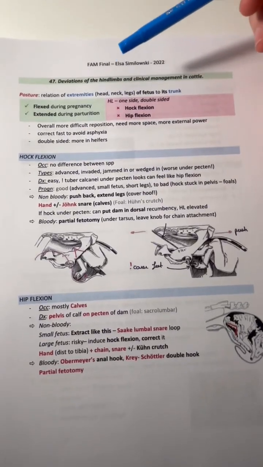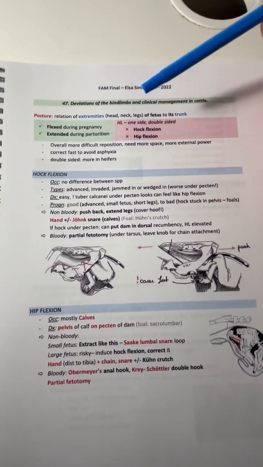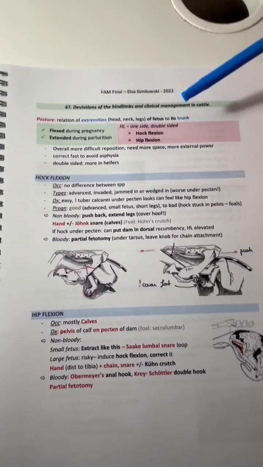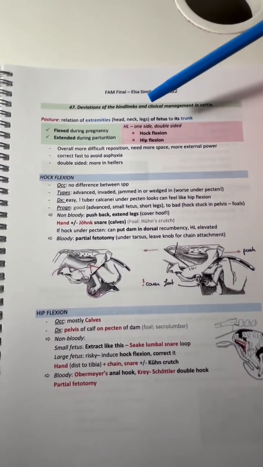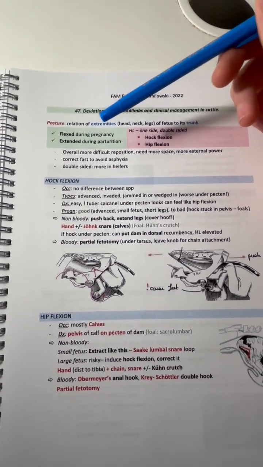Deviations of the hind limb and clinical management in cattle. So posture is the relation of extremities of the fetus in relation to its trunk. Extremities meaning the head, neck and legs. During pregnancy, they're meant to be flexed, and during birth, they're extended.